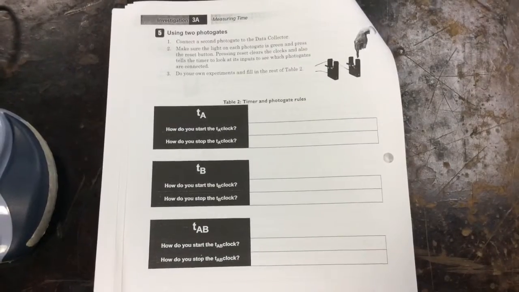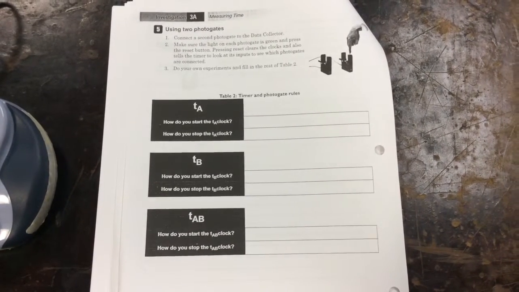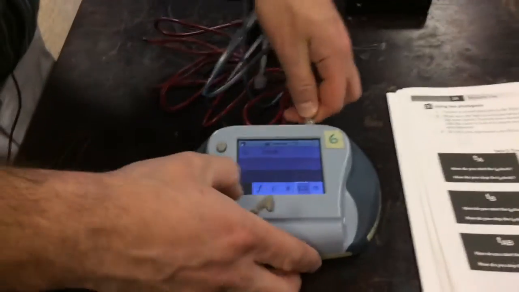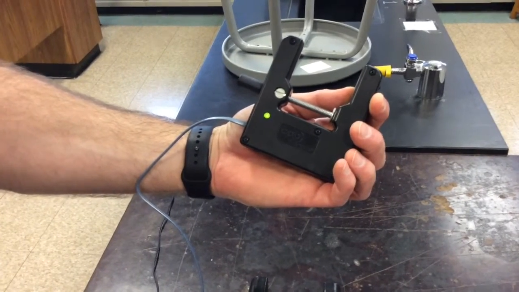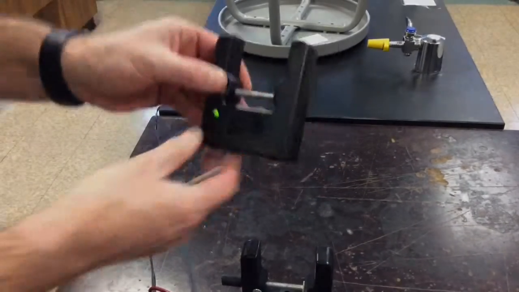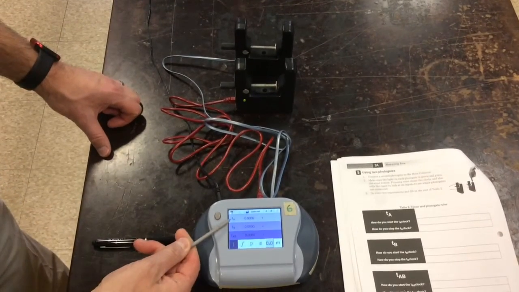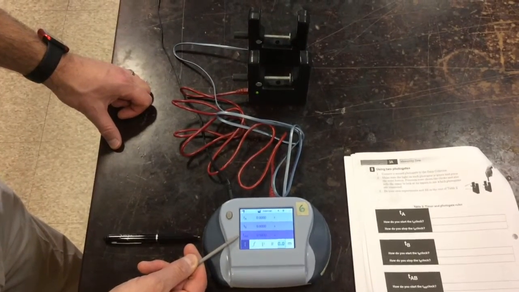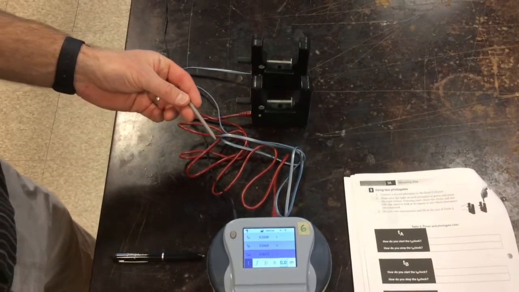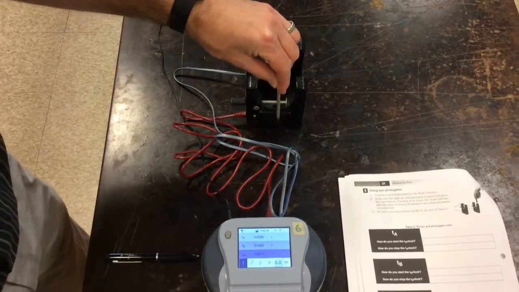The last part of Lab 3A uses 2 photogates. So now you'll connect a second photogate to your data collector. Second photogate also will show a green light when it is connected to show it has power. Next, what you're going to do is you're going to see how to start and stop the timer. You'll notice now that there's TA, time at A, TB, time at B, and time from A to B. You can take your hand or a pencil and you can go through the photo gates, blocking the beams, and seeing what happens.